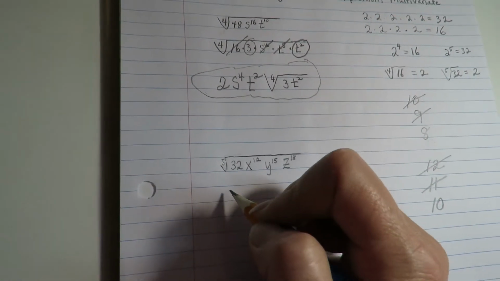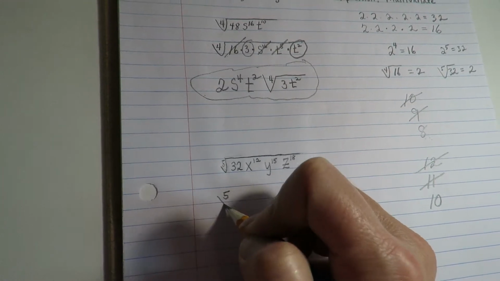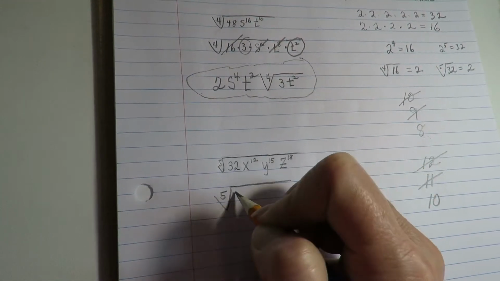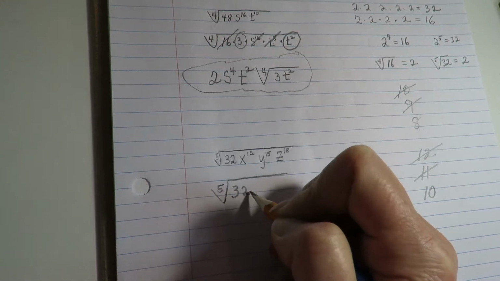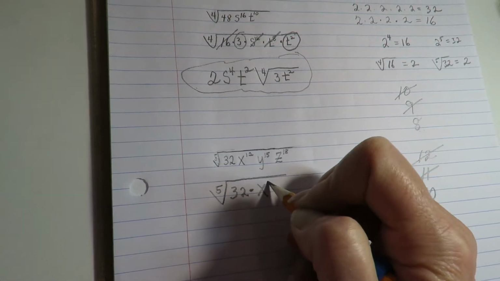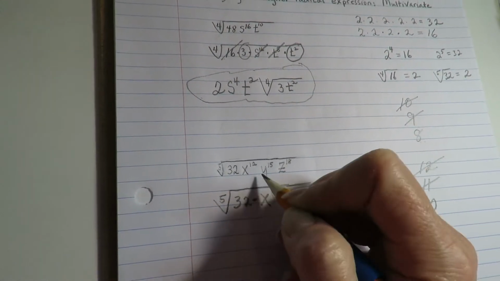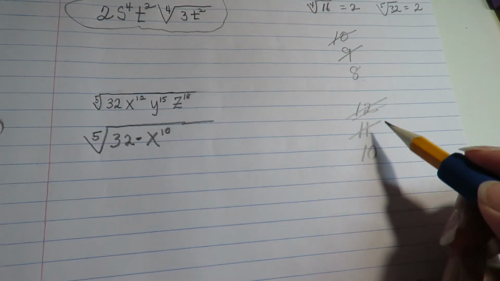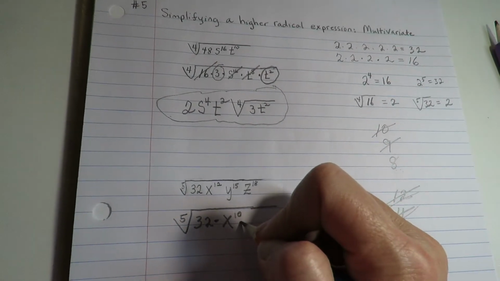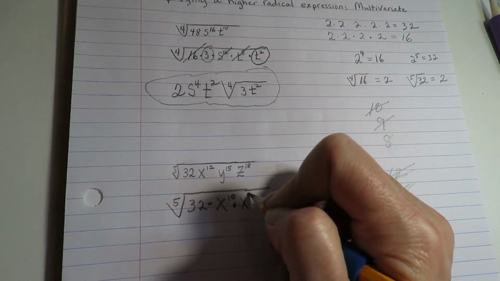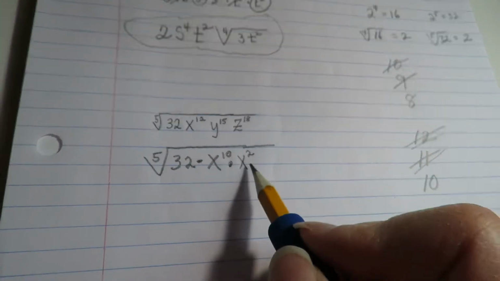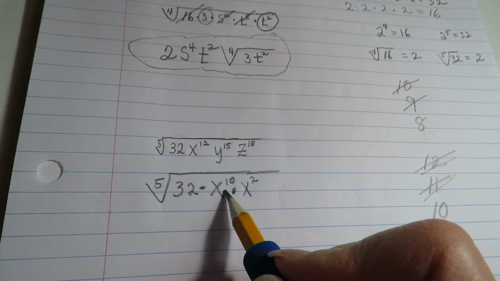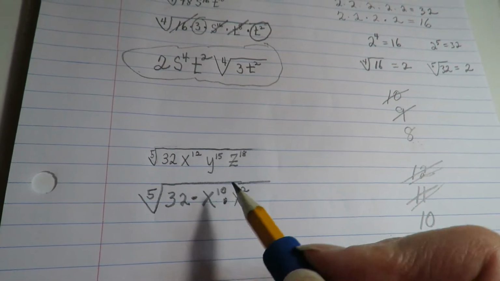So you're going to break this. You need an x to the 10. Now it's got to add back to 12, so that means that we had to pull 2 off. Okay, so this adds back to your 12, but now you've taken out the perfect fifth part.